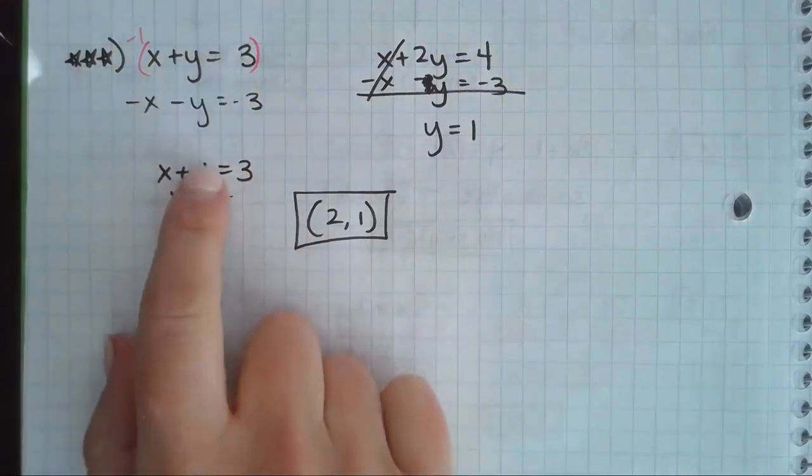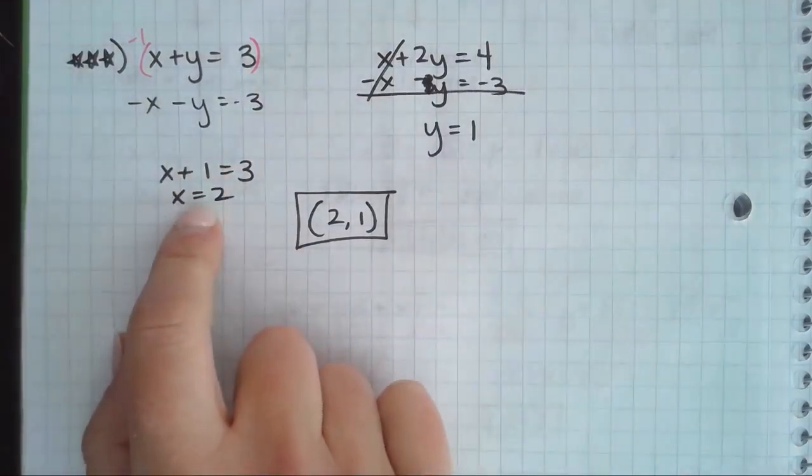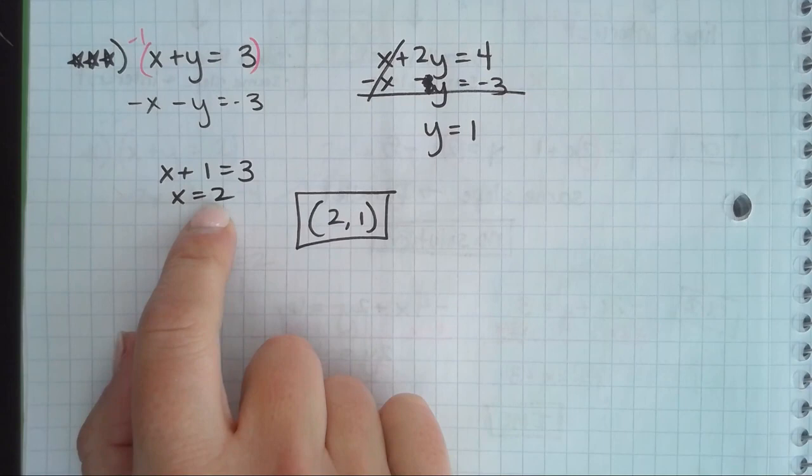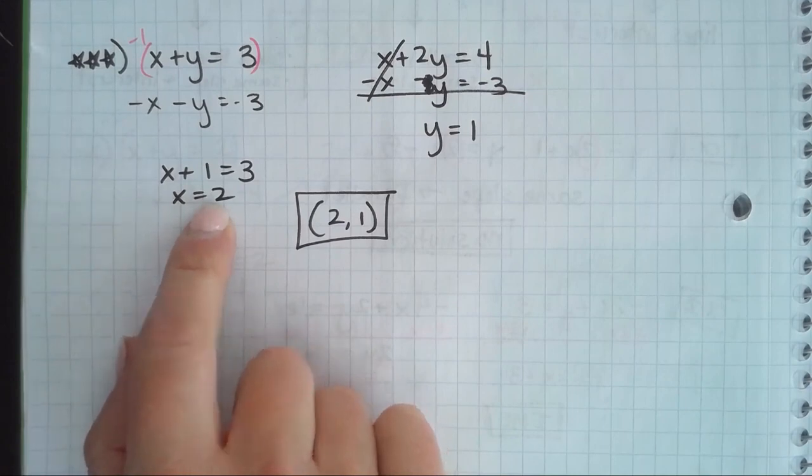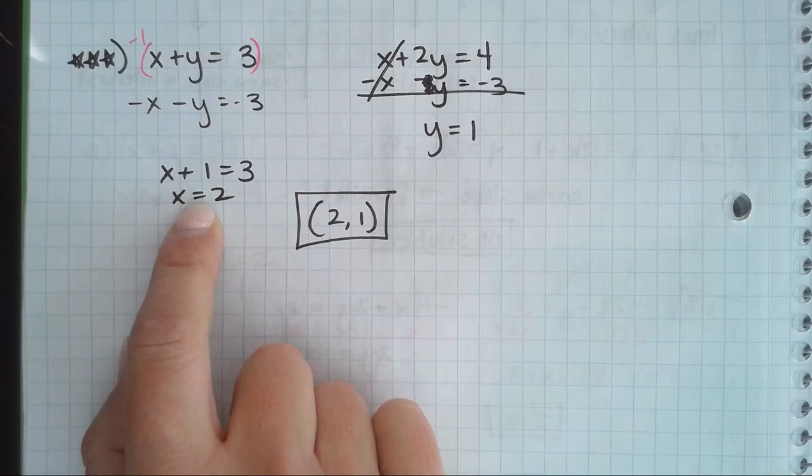Sometimes we forget that if we end up with a true statement, it's infinitely many. If we end up with a false statement, it's no solution. But if we end up with x equals something, we've got to find the other part of that ordered pair. So we've got to keep going, just like we've been doing.